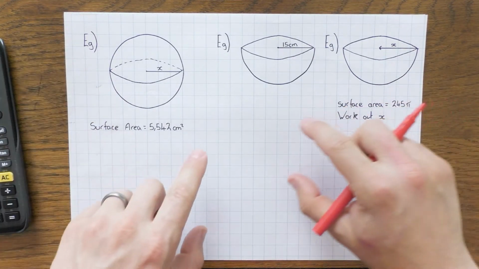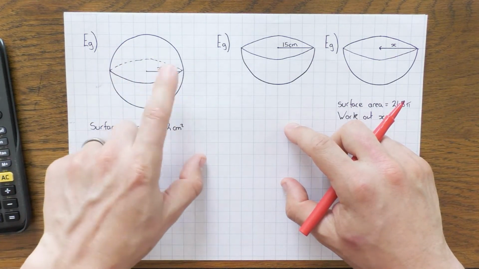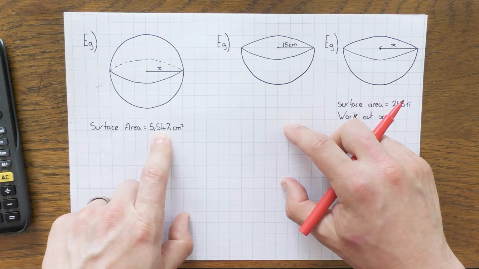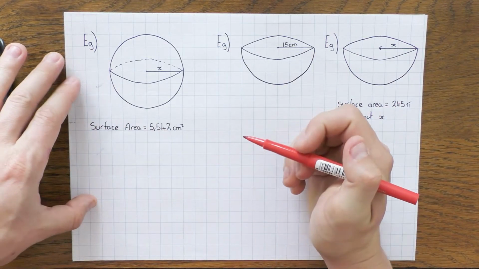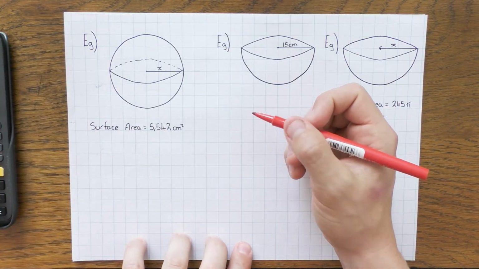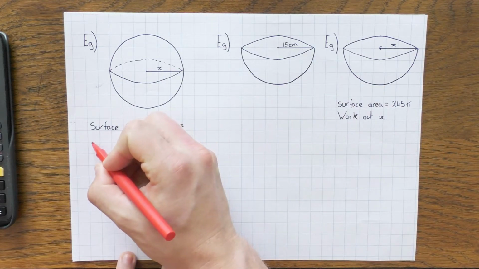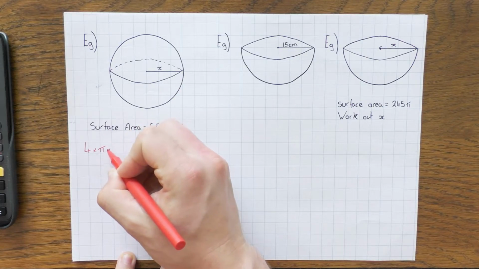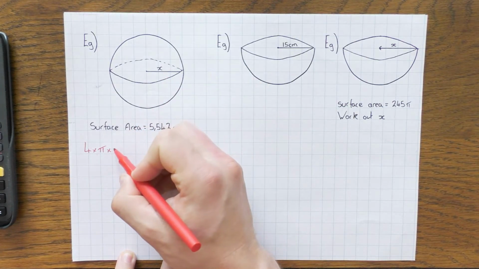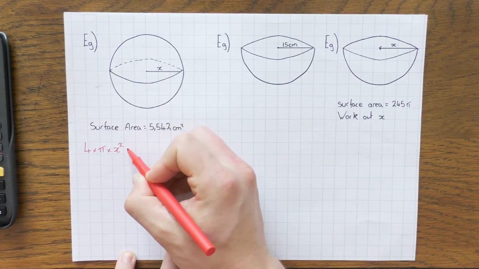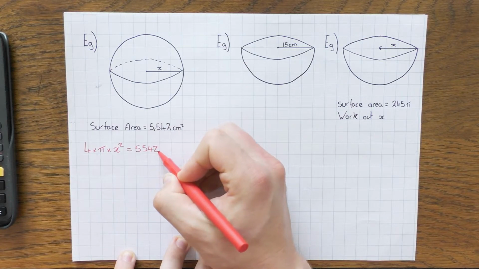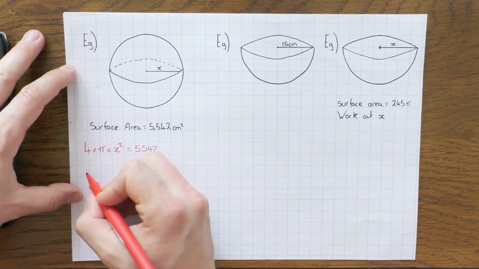Okay, so here we go. Exactly the same type of question. I want the radius, I have the surface area here. This time it's not in terms of pi, so it's potentially not going to be as nice as the previous one, but it's exactly the same. First thing I'm going to do is substitute everything I know into the formula. So 4 times pi times the radius, which is x squared, and then that's going to equal 5,542. And I'm just going to flowchart it.